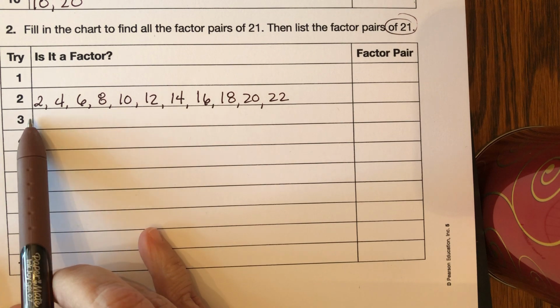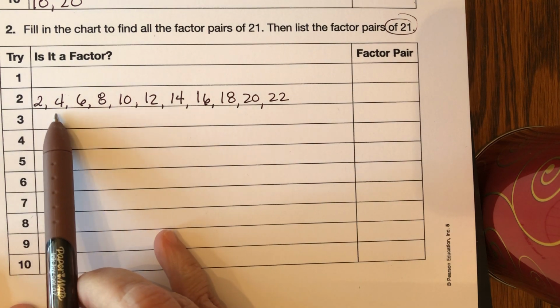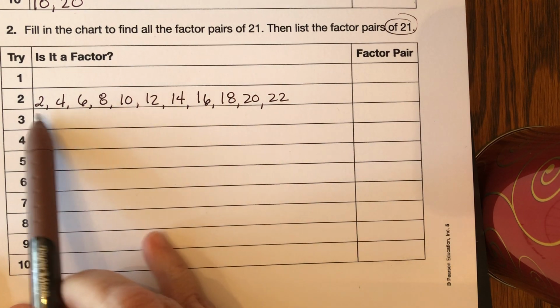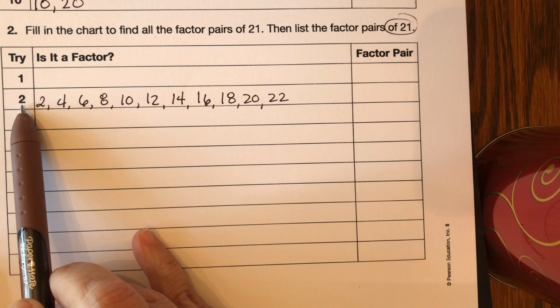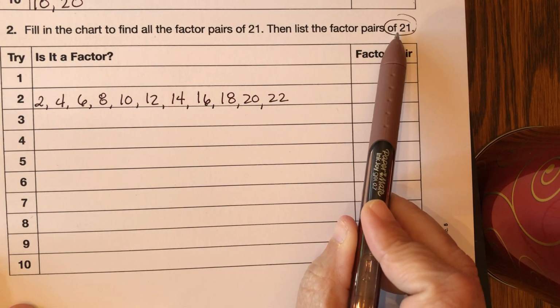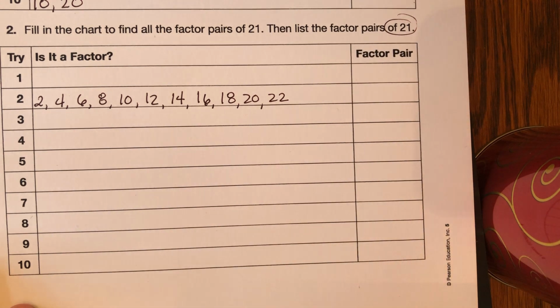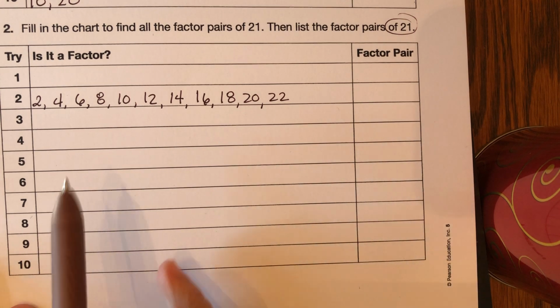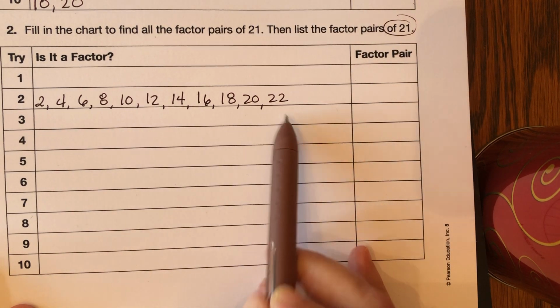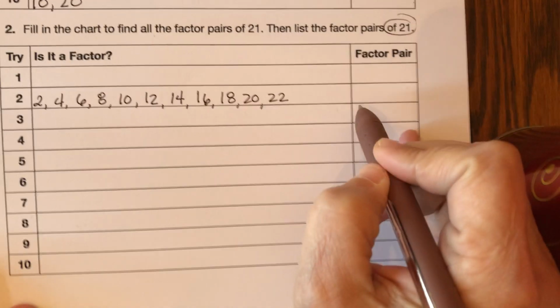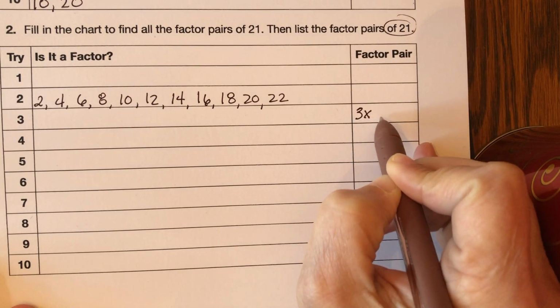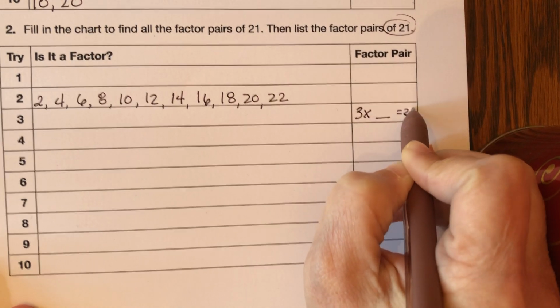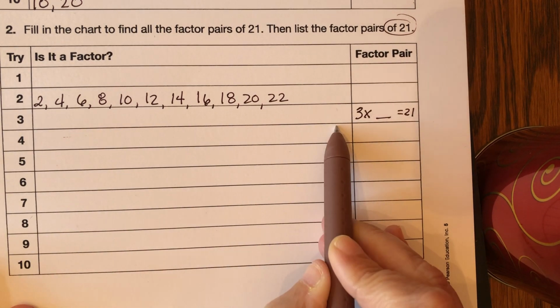So, are there any factors times 2, any number times 2 that equals 21? And the answer is no. Okay, there's nothing times 2 that equals 21. But if you try the 3's, you will find a factor pair for 3's. 3 times some number does equal 21. I want you to figure that out.